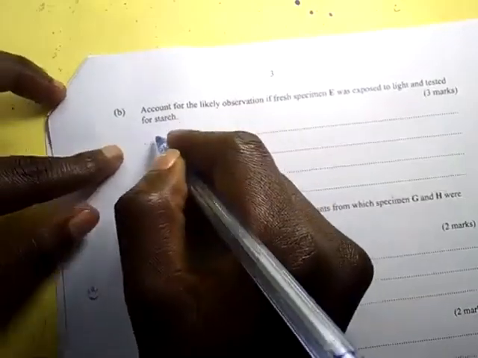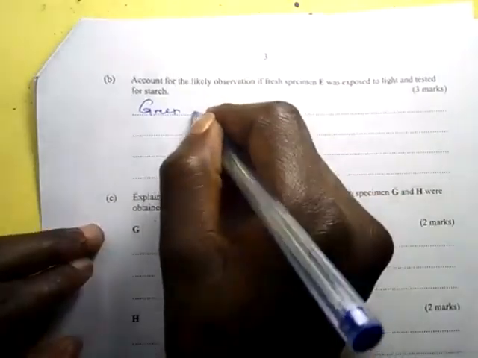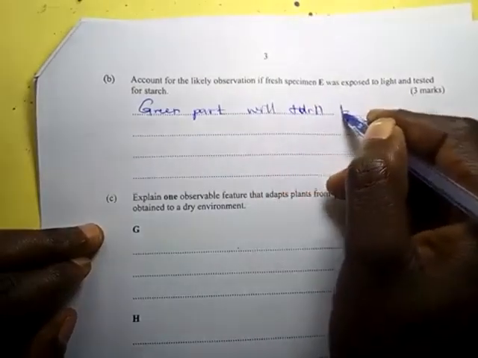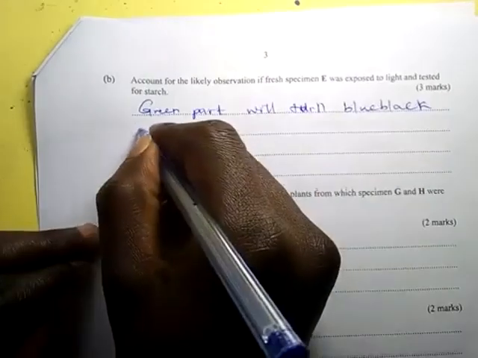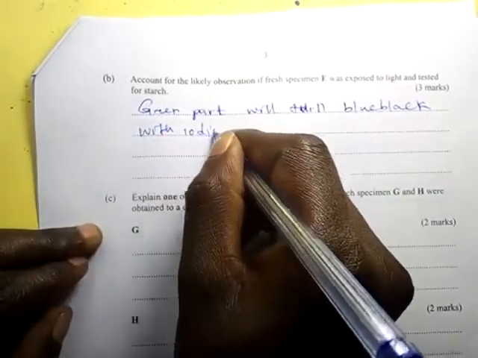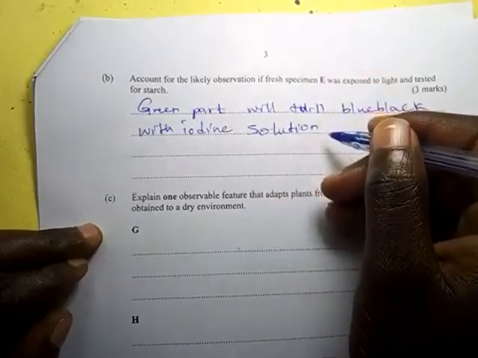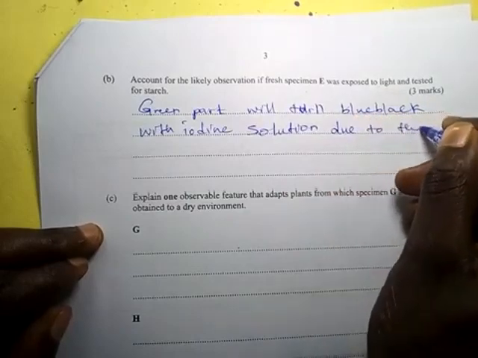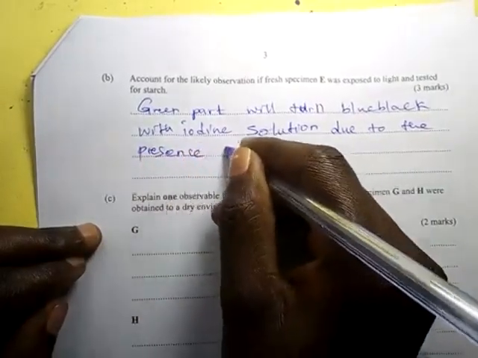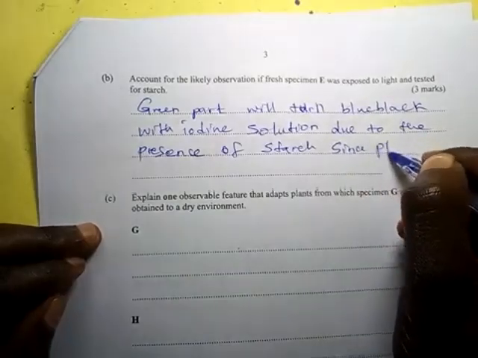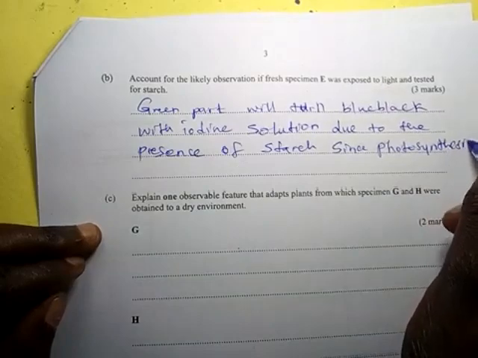The green part will turn blue-black with iodine solution due to the presence of starch, since photosynthesis occurred.